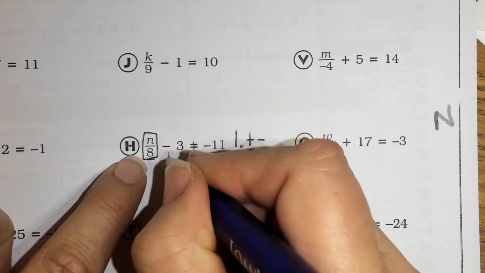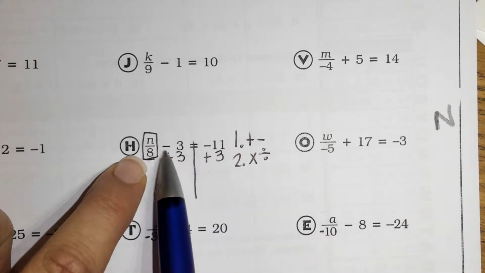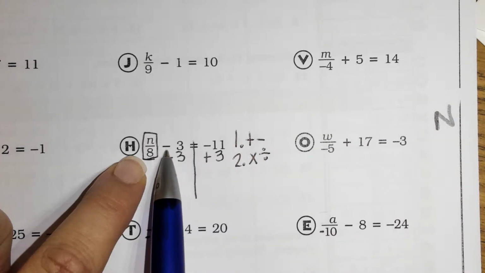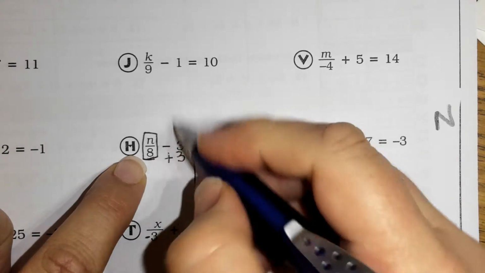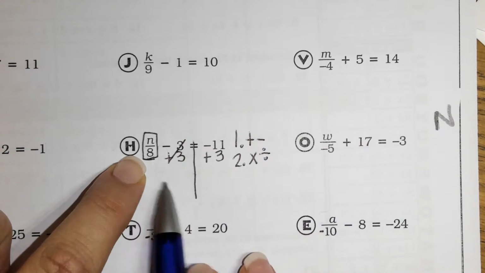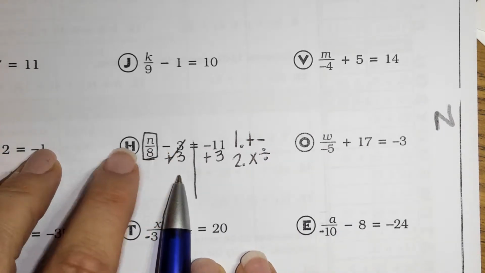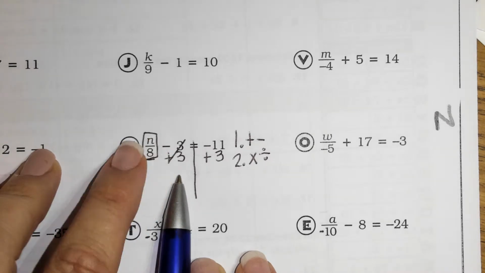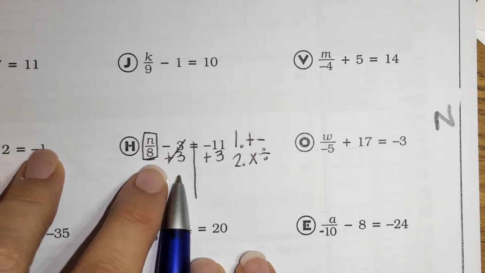Adding 3. I'm going to add 3 to both sides. I do not change this to add. I leave the subtract 3 alone, and I add 3. Add 3. I cross this off. I do not put 0 underneath it. I'm trying to get rid of junk that is on this side of the equation, so I don't want to add a 0 because that just makes more junk.